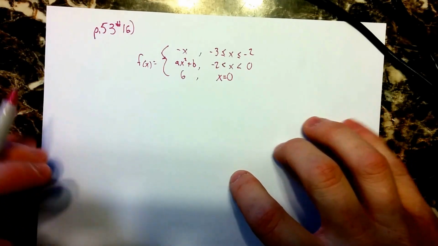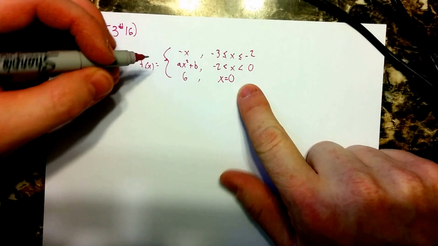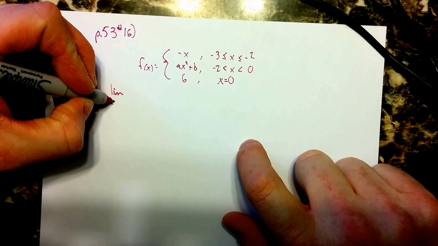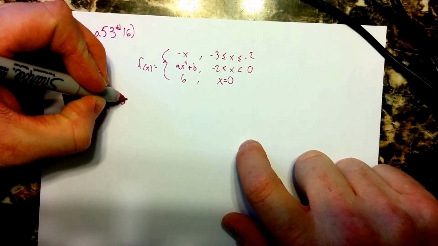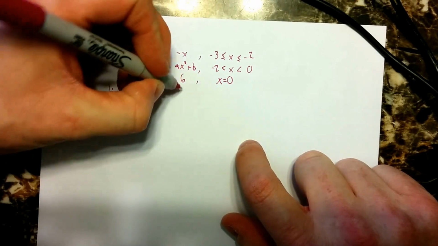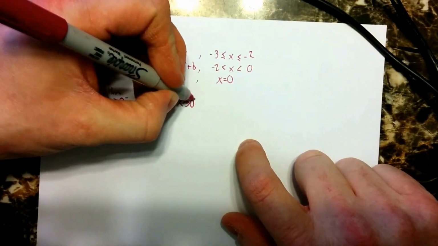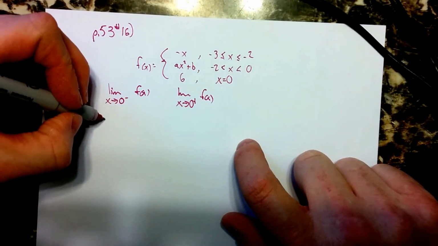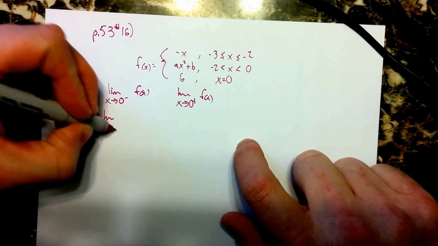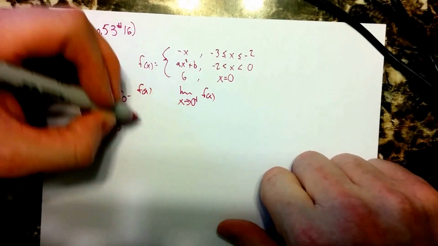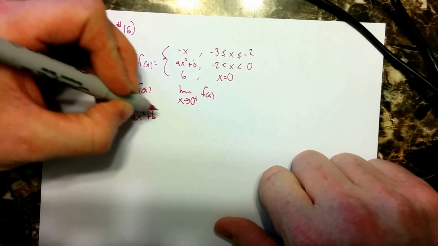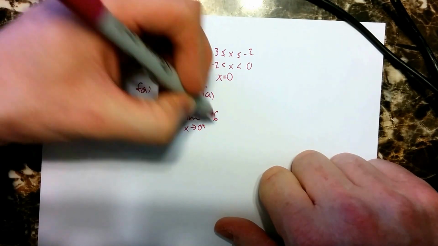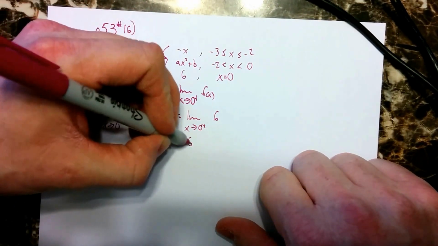So we'll just go ahead and check these one-sided limits. The first one-sided limit I'm going to check is actually the 0, because it's a little bit easier because this is just a 6. So we'll check the left-hand side limit as x goes to 0 from the left of f of x, and the right-hand side limit as x goes to 0 from the right of f of x. If I'm looking at these two branches, the first limit as x goes towards 0 from the left is going to use the middle function ax squared plus b. And the limit as x goes to 0 from the right is just going to use the function 6. So this is just going to be equal to 6.